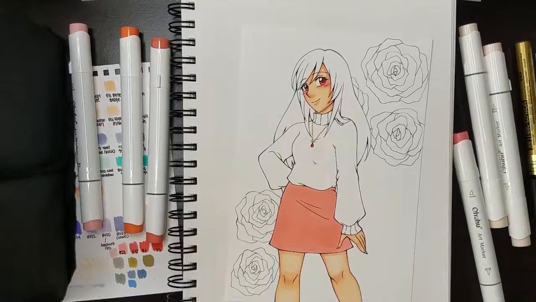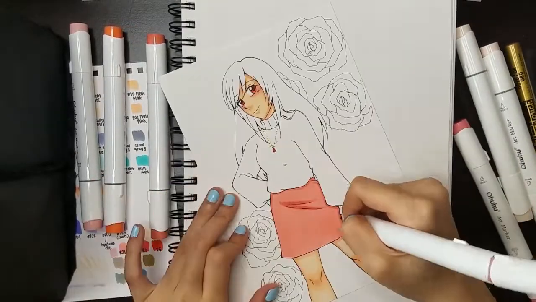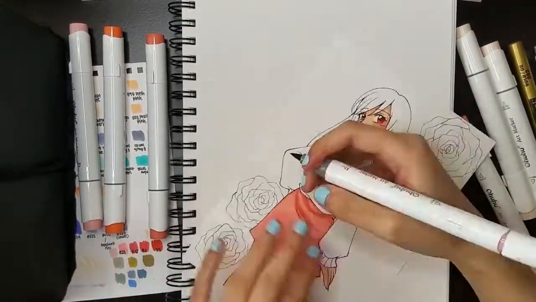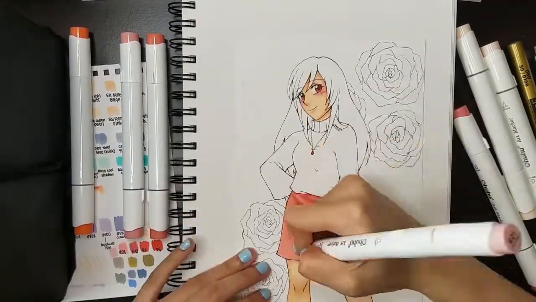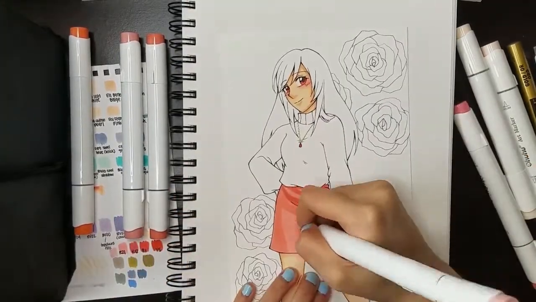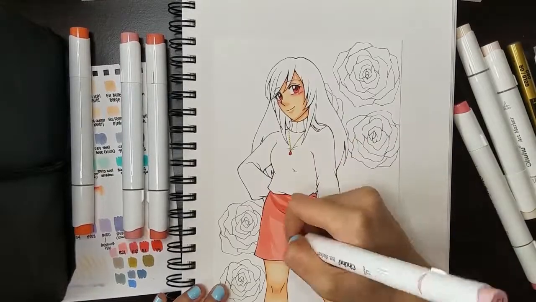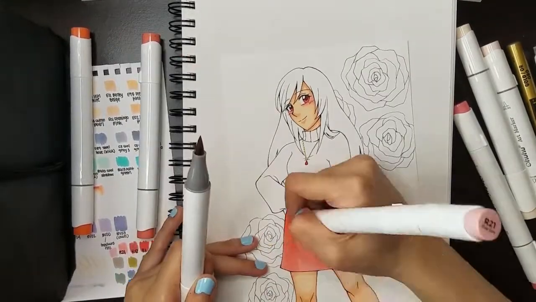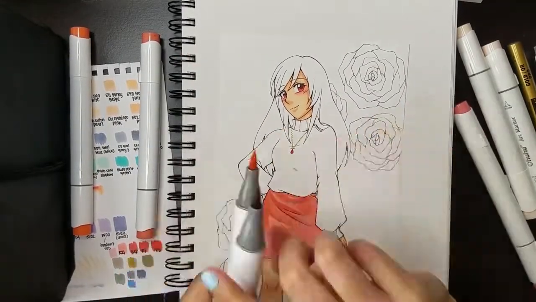While this would have been perfectly fine if I were doing a digital piece, it was actually very risky because with alcohol markers, it's not as forgiving, and so once you lay down the color, there's really very little you could do to fix any mistakes you might make. There's no Control Z and there's no undo option.